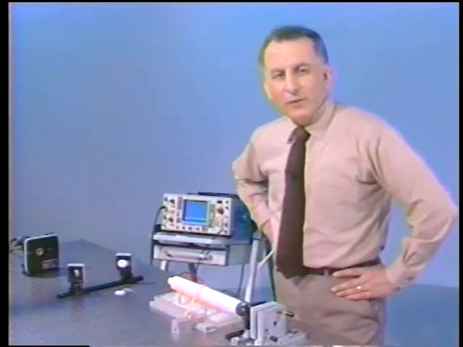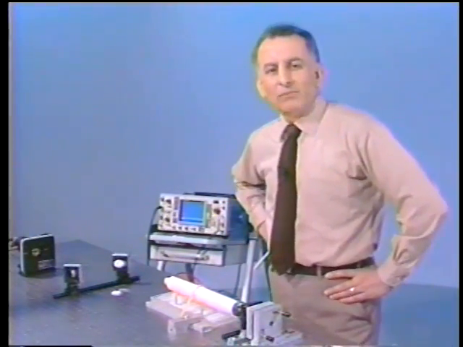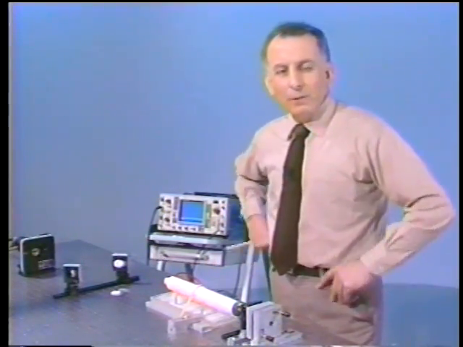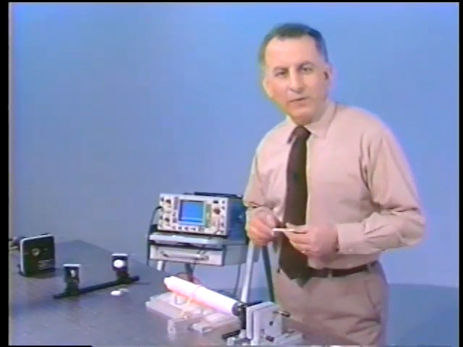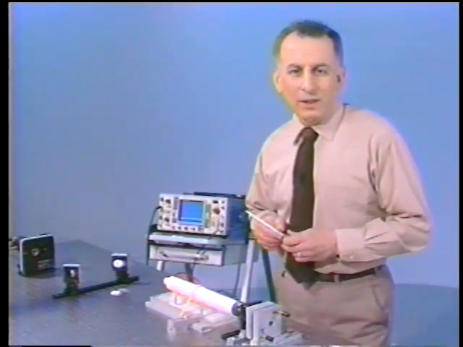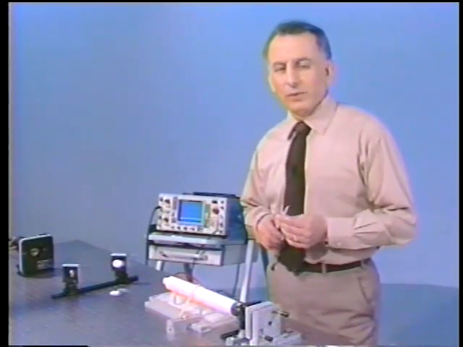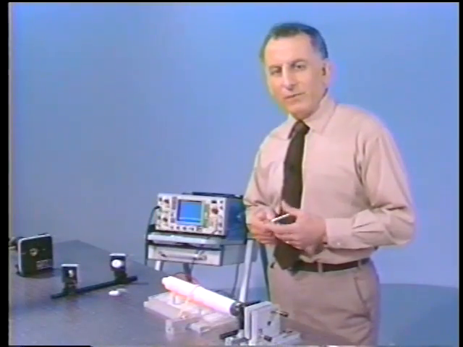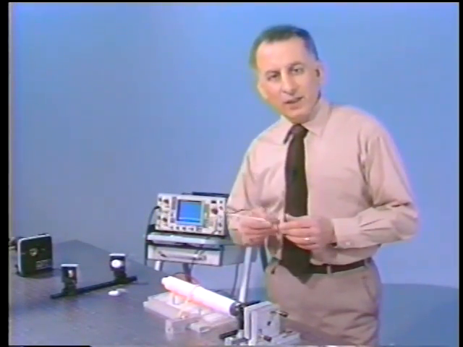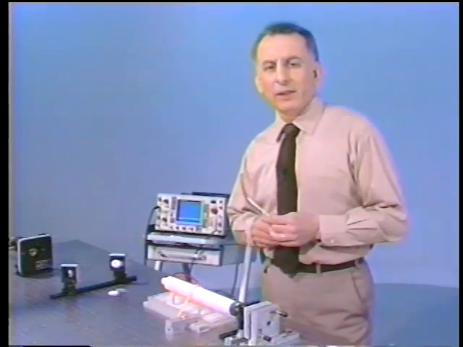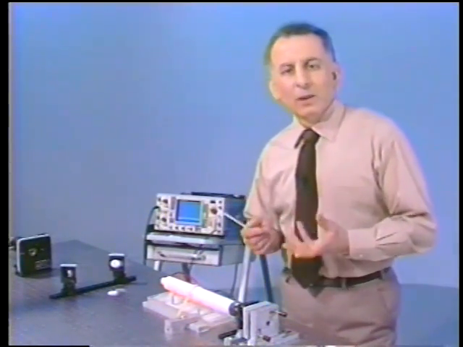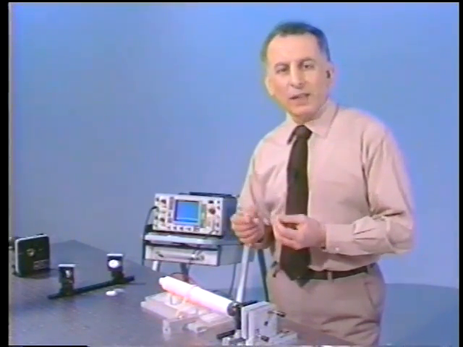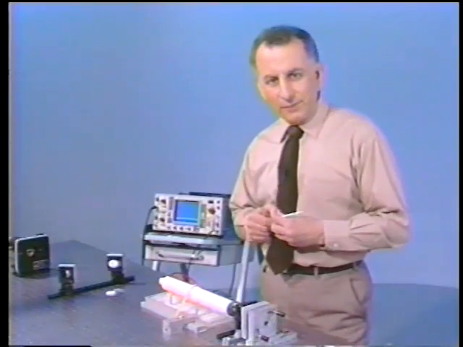So far, I've shown you that by using a simple thin wire placed in a vertical direction inside a laser cavity, we were able to isolate one of the transverse modes, the 0,1 or 1,0 mode. That's the one with the 2 spots side by side. Now, if I took this wire and placed it along the horizontal direction inside the cavity, I would be able to isolate the other transverse mode that has the 2 spots, one on top of the other.